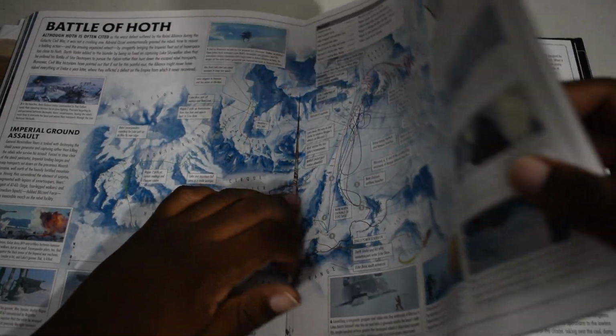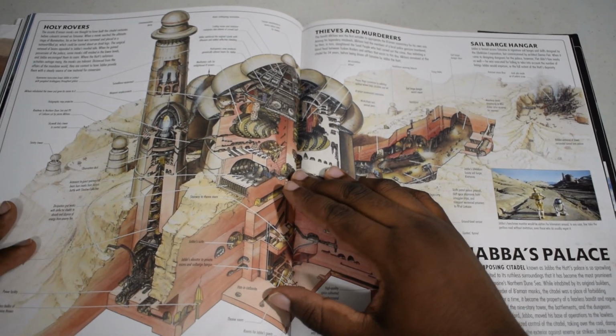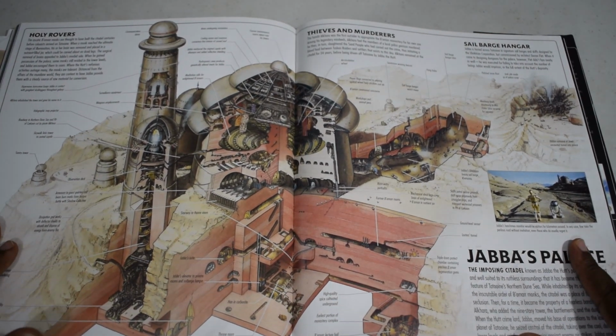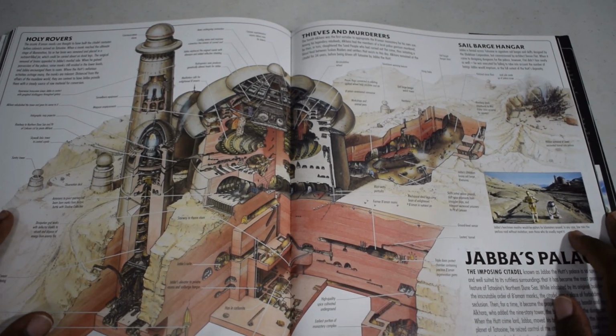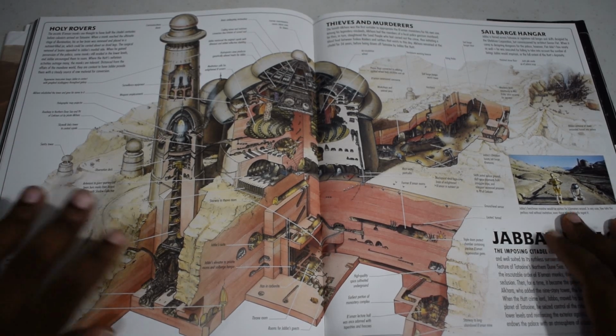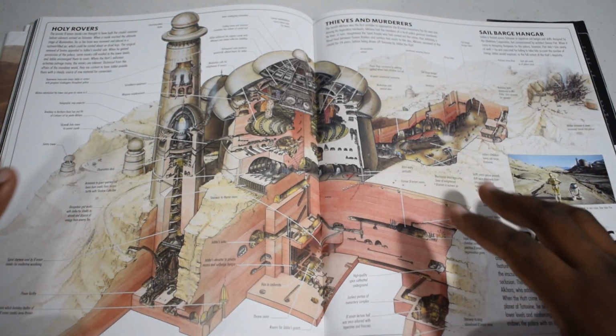All right, for episode 6, I wanted to look at Jabba's Palace. And looking at it, I honestly had no idea this thing was so insanely huge and extensive. To kind of put it into perspective, this is the palace, right? This was the entire building.